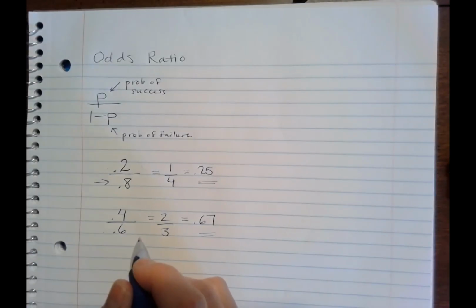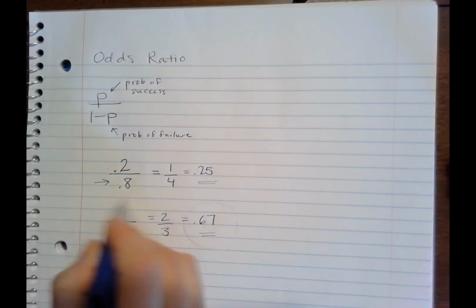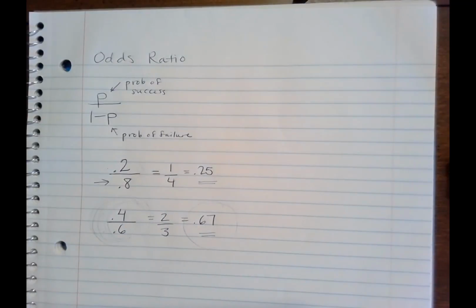So I want you to start thinking about when this thing changes, why did it change? What is the effect in this thing that is created? What is happening? What is the dynamic? So if the odds ratio goes up, it means the probability of success went up and thereby the probability of failure went down. If the odds ratio goes down, it means the probability of success went down, and thereby the probability of failure went up.